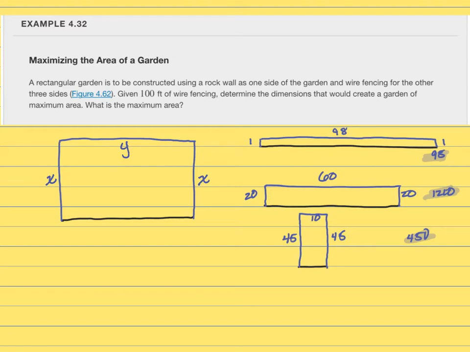We just want x's, for instance. So we can use 100 minus 2x instead of y, because that top side is the rest of the 100 feet of fencing after we take away the two x's to make the sides.